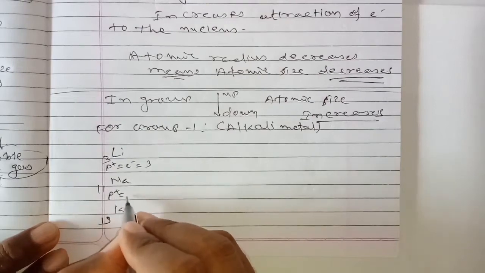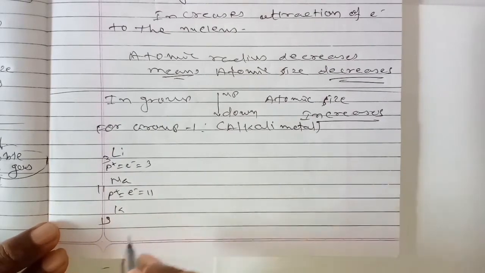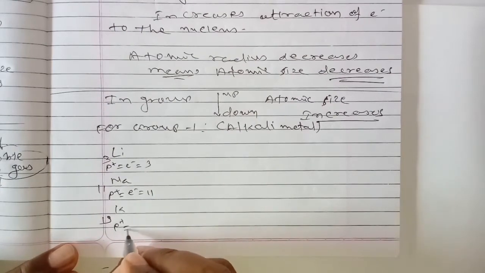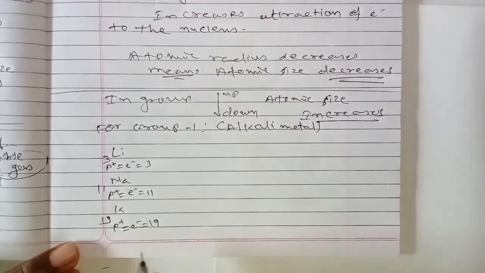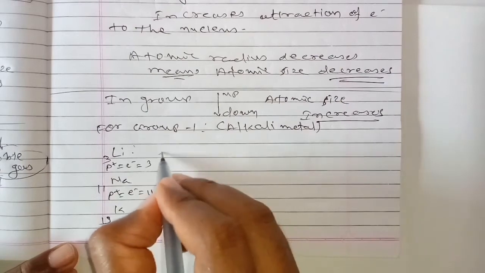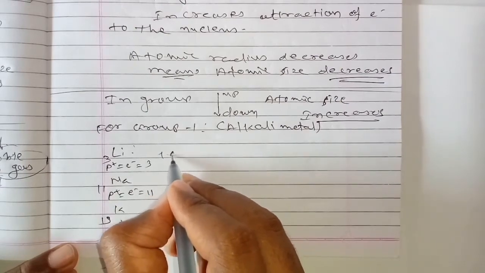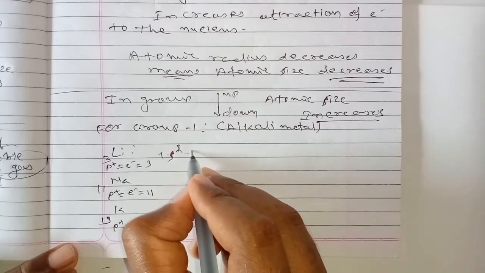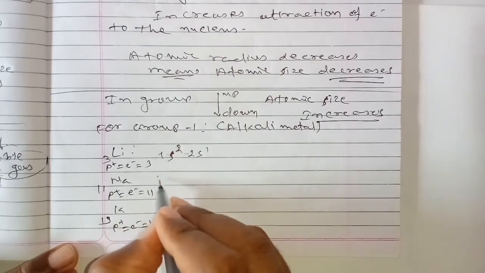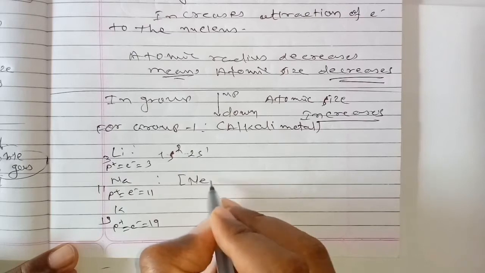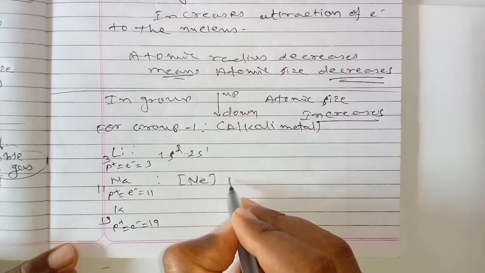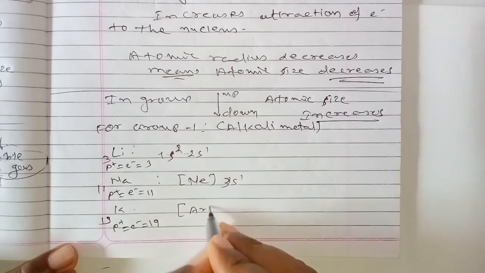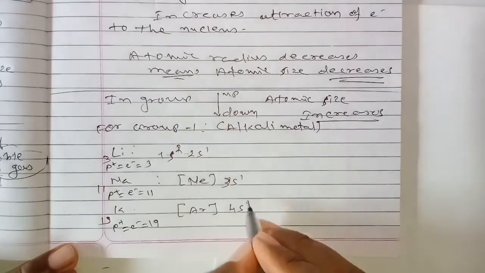For sodium, the electrons are 11. For potassium, protons and electrons are 19. The electronic configuration for sodium is neon, 3s1, and for potassium it is argon, 4s1.